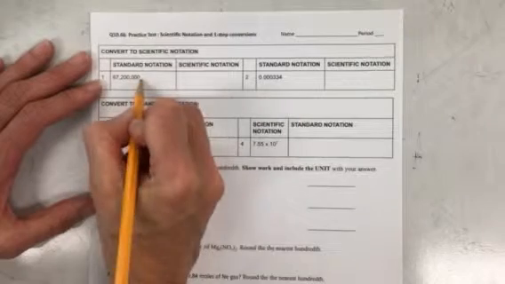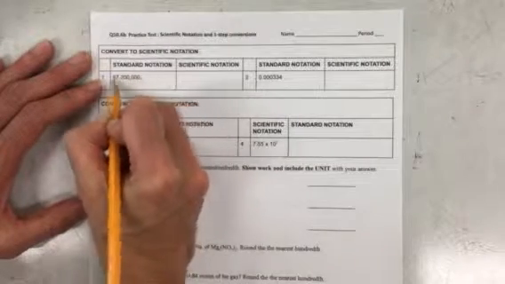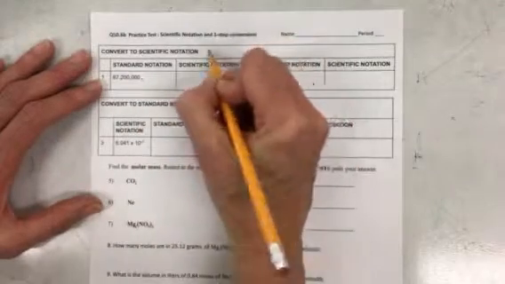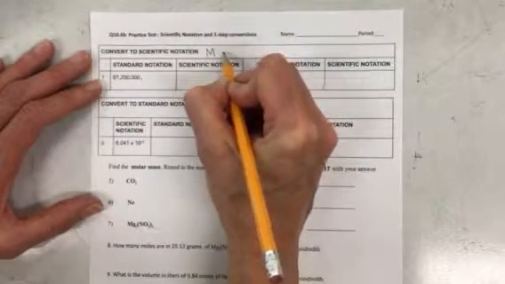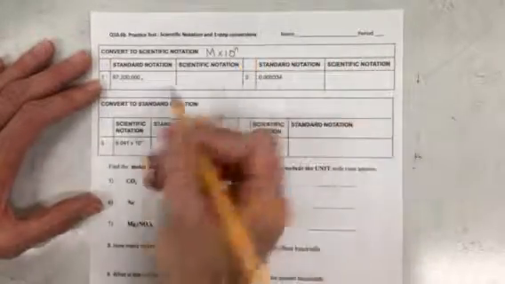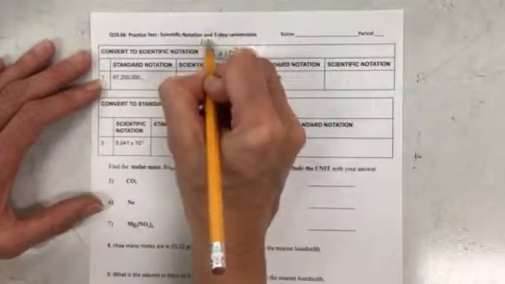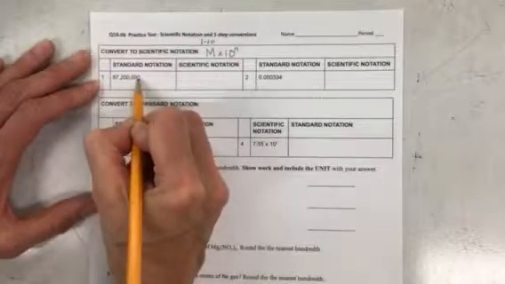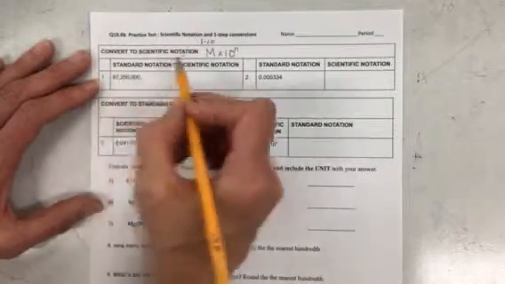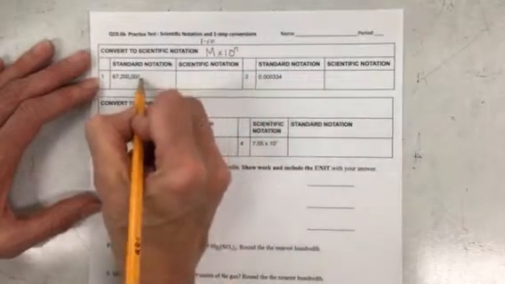Then we're going to figure out how many jumps it is to move the decimal so that our coefficient, remember, m is the coefficient, times 10 to the n, some exponent. And there's a rule: m must be between 1 and 10. So we're going to figure out how many jumps it takes to get the decimal point to the place where m will be between 1 and 10.